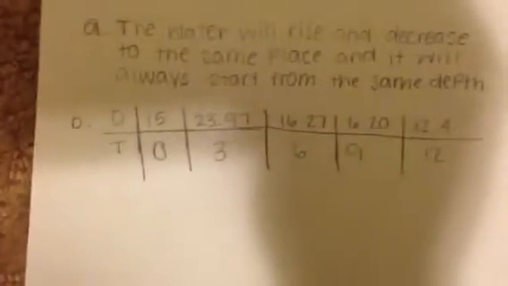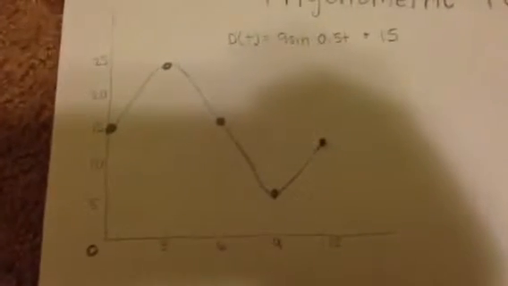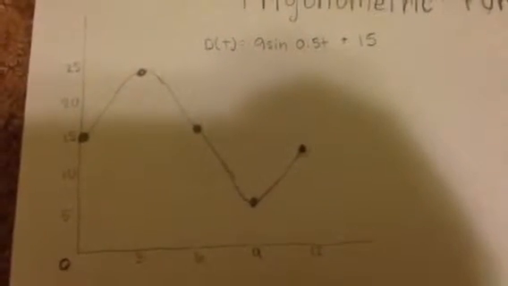B. Use the function rule to calculate the water depth when t equals 0, 3, 6, 9, and 12. So we just took these points and put them onto a table from the graph, and we got the graph from the function that we put into our calculator.